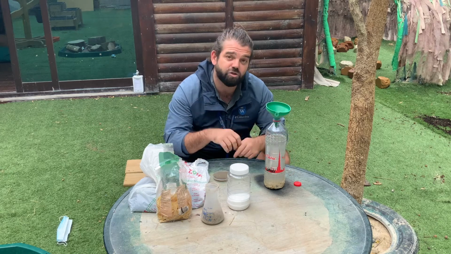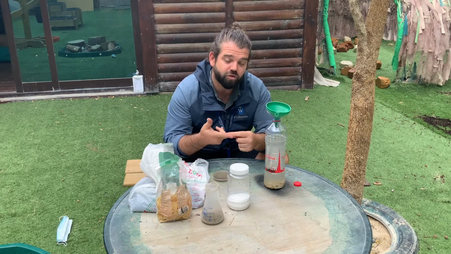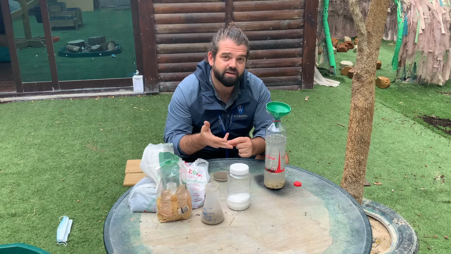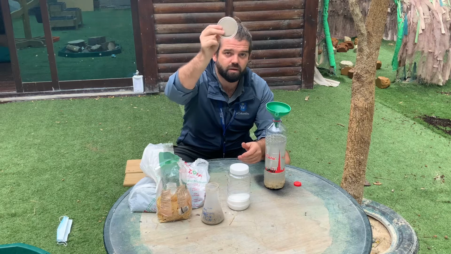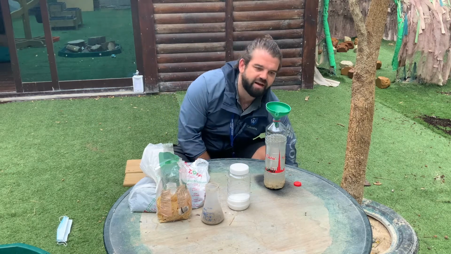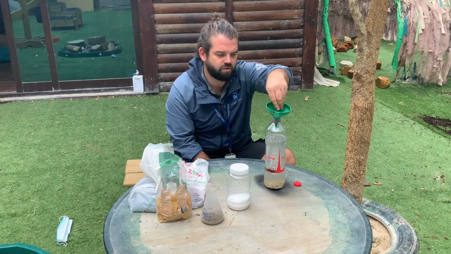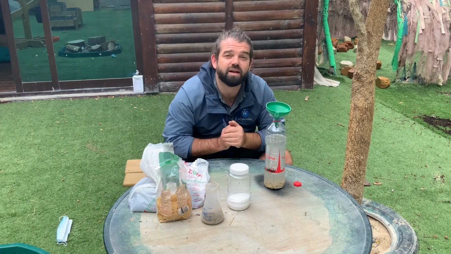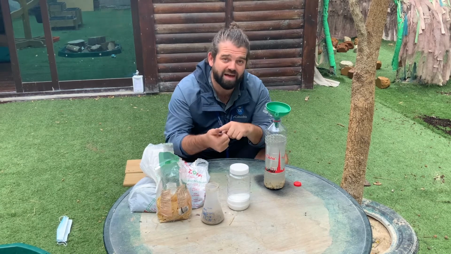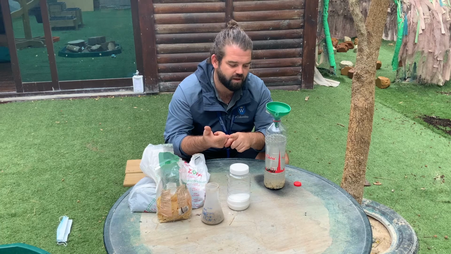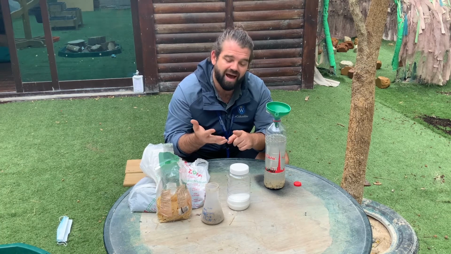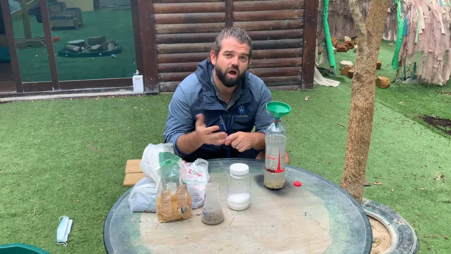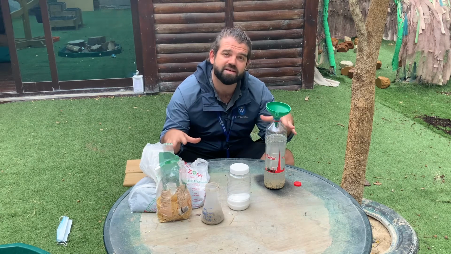We are going to get out the big piece of pasta, the grain of rice, the sand, and the salt, and my little iron filings. I need to get out the little iron filings. Inside there we have pasta, grain of rice, sand, salt, and iron filings. And we need to be able to separate these all out.